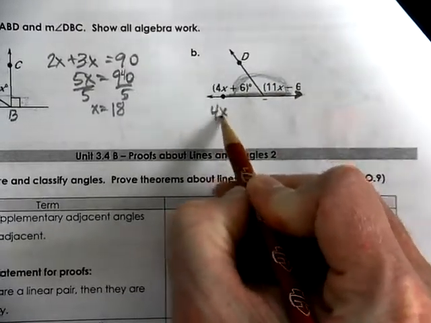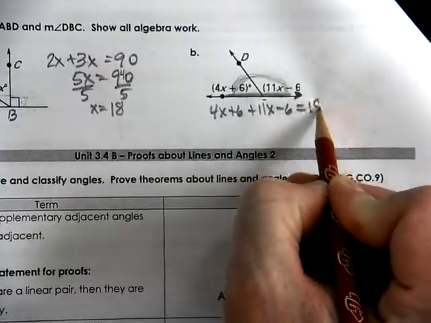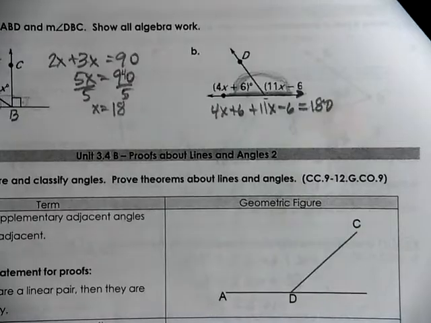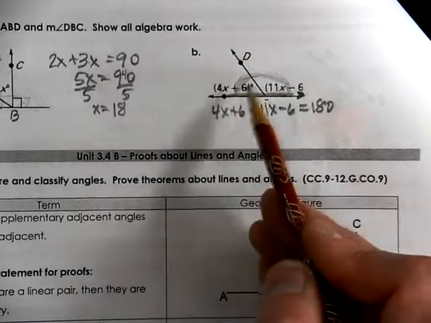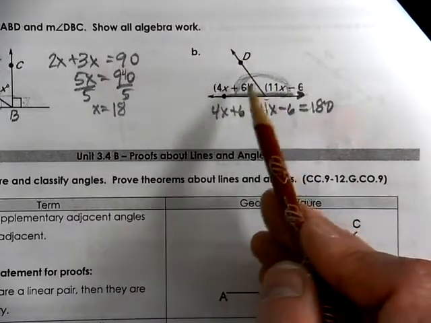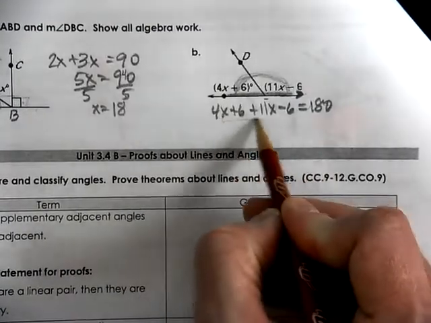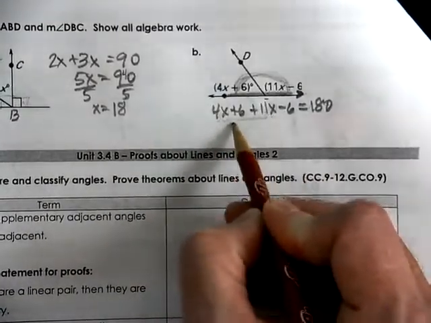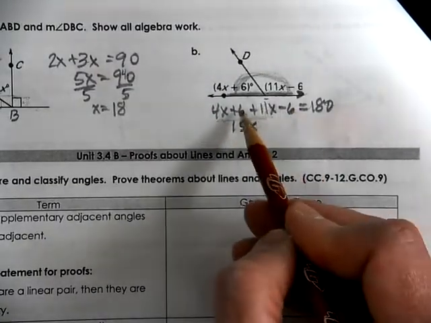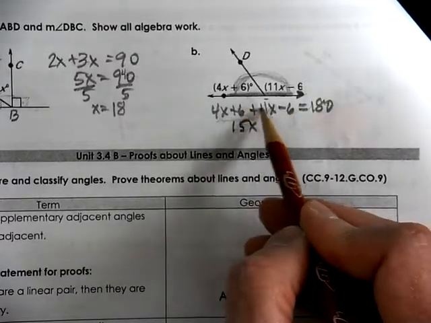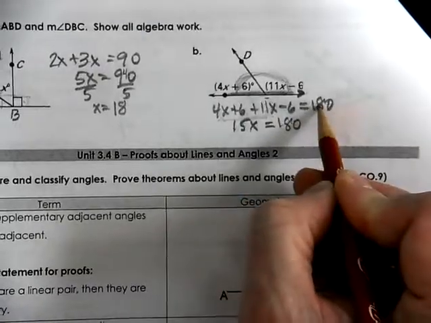So we know that we have 4x plus 6 and 11x minus 6 that adds up to 180. People make a mistake and they want to equal these to each other. For one thing, they don't even look equal. And another thing, nothing tells us that they should be equal. So we take our 4x and our 11x to get 15x. And if you look at your numbers here, you'll see that the positive 6 and the negative 6 cross out. So now we have just 180.